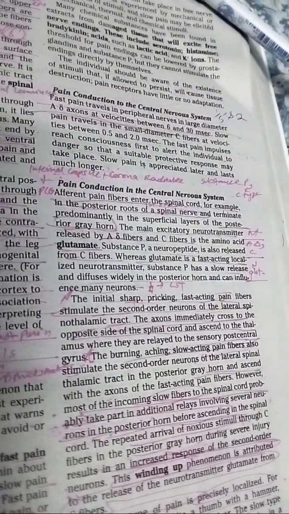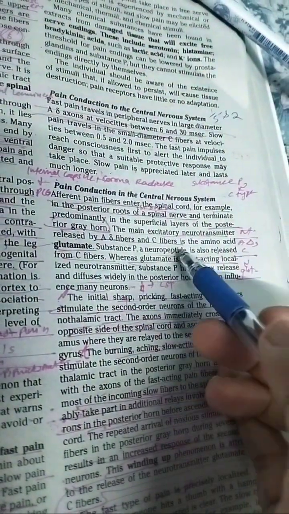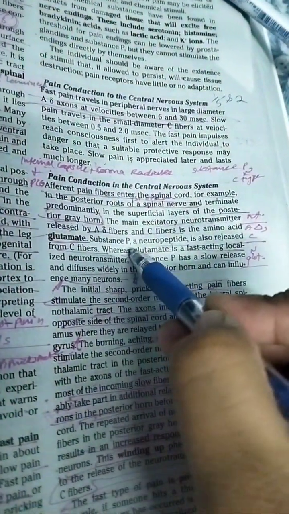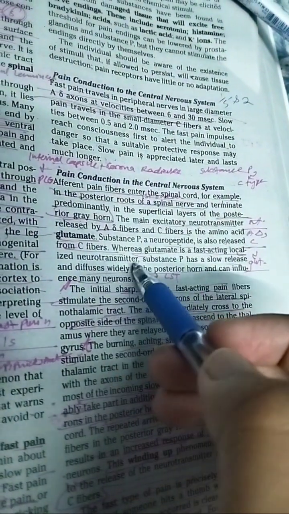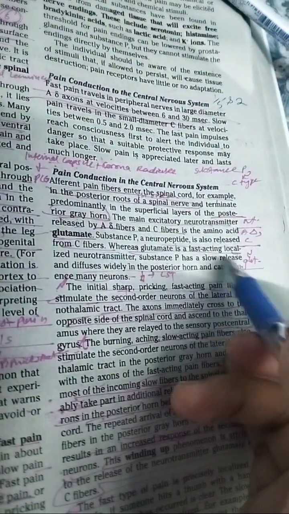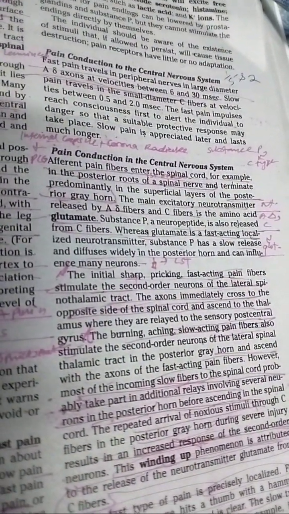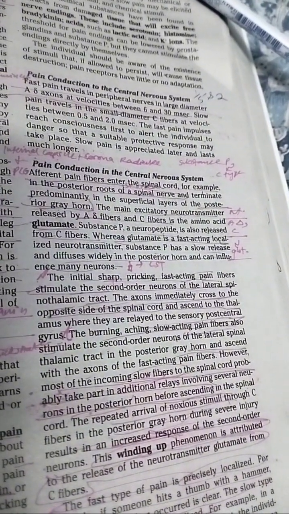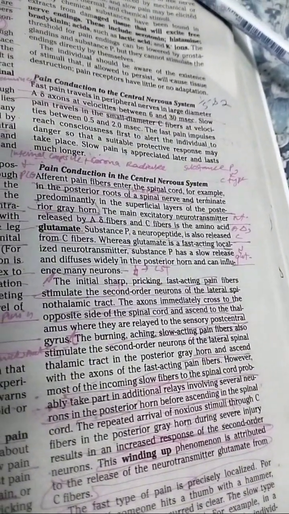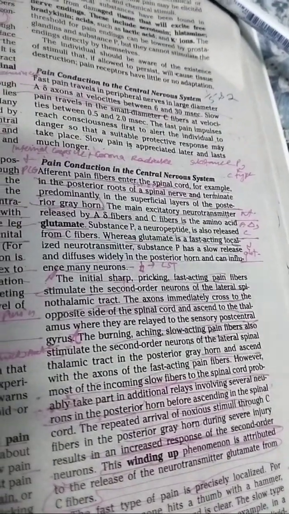And the main neurotransmitter is going to be glutamate. Then substance P is released from the C fibers as well, in the case of slow fibers. Whereas glutamate is a fast-acting, localized neurotransmitter, substance P has a slow release. So one more difference is that the slow conducting fibers are not localized. Like, we will not be able to differentiate the area in which we are experiencing it. However, the fast acting fibers are very much discrete about where they are going to be felt.